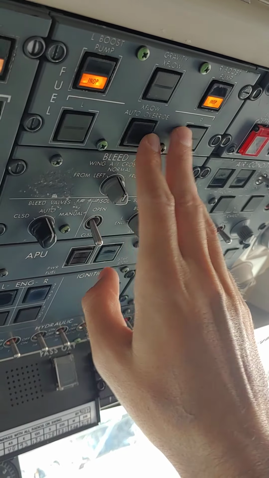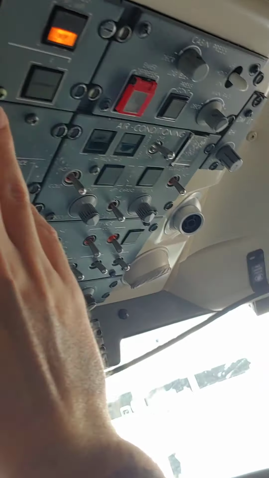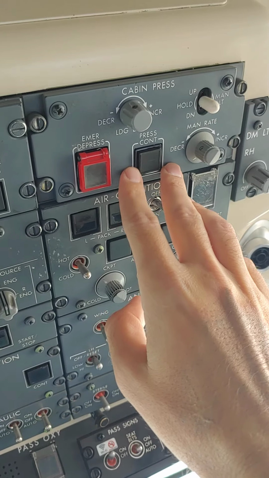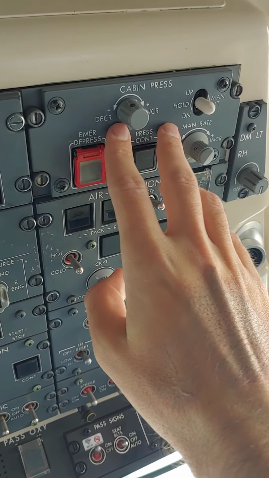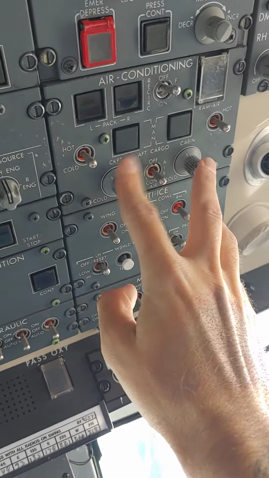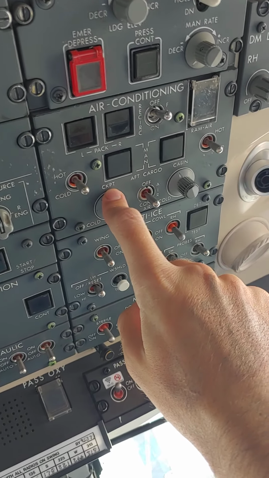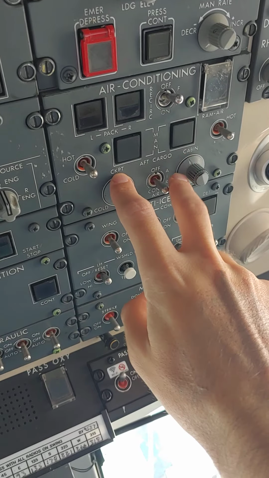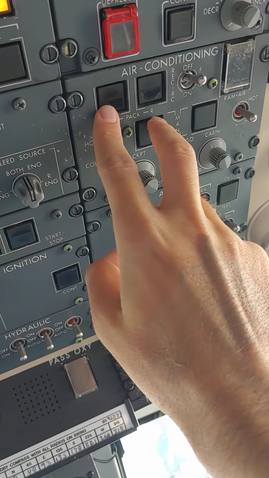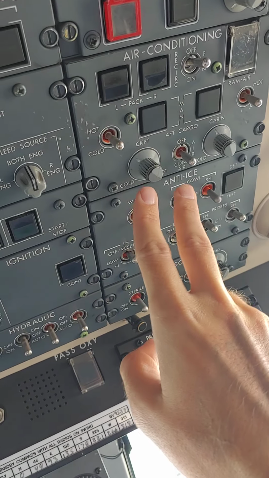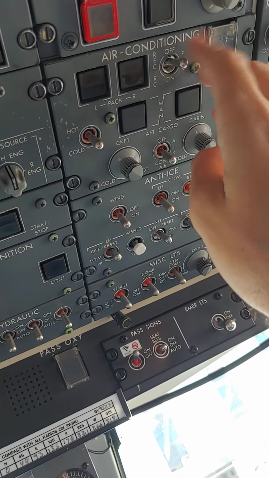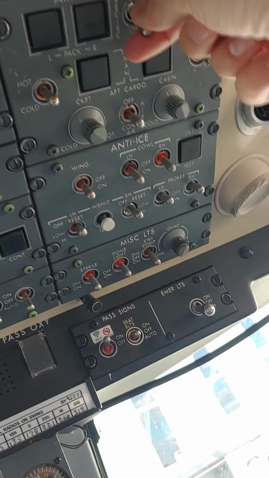Fuel pumps, different kinds of fuel pumps. Cabin pressure, most of this is automatic, but sometimes when something breaks down you gotta use it manually. Air conditioning panel, this is the one I hate the most because the air conditioning on this airplane sucks really bad. There's 2 air conditioners, that's what these are, left pack, right pack. That's what keeps the airplane warm or cold. Recirc's fan keeps the air circulating good.